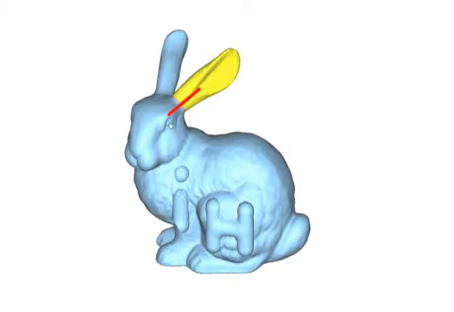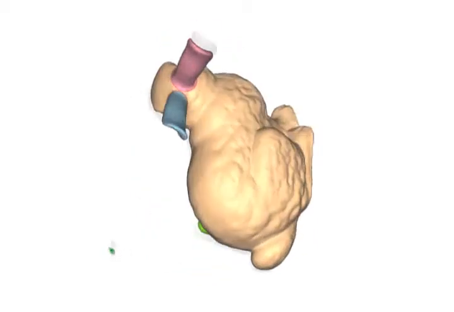In this example, the user first uses the part brush to cut out one ear of the bunny, then switches to the patch brush to cut out the I and H characters, and then switches back to using the part brush to cut out another ear.